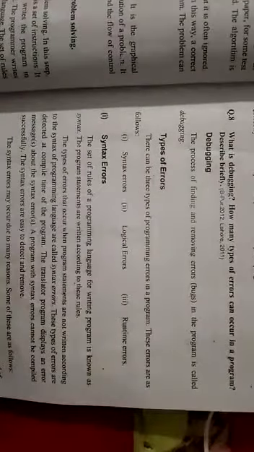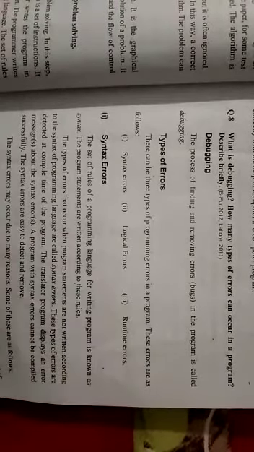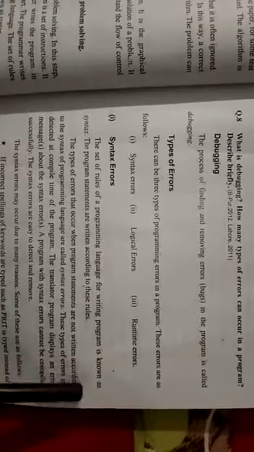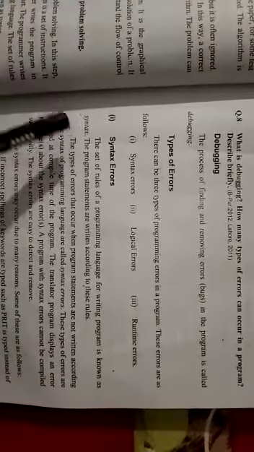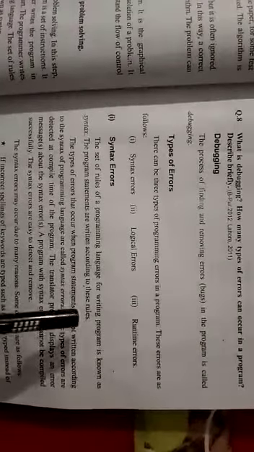Types of errors. There can be 3 types of programming errors in a program. These errors are as follows: syntax errors, logical errors, and runtime errors. Syntax errors. And what is syntax? The set of rules of a programming language for writing programs is known as syntax. For writing any program in a programming language, the rules that are used in the programming language are called syntax.